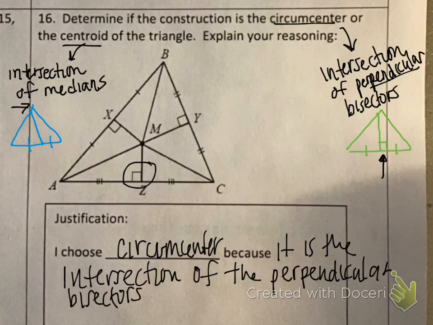I can also measure to make sure that this holds true: that segment AM is congruent to segment BM, and that's also congruent to segment MC, because by definition, if it's the circumcenter, these three segments should be identical in length.